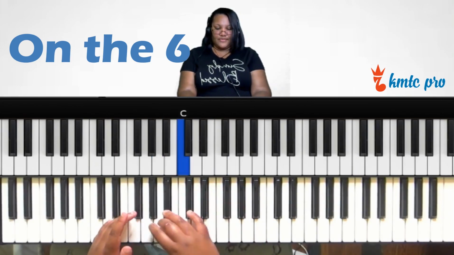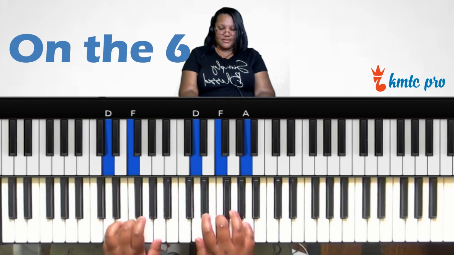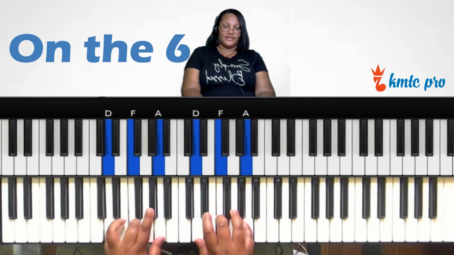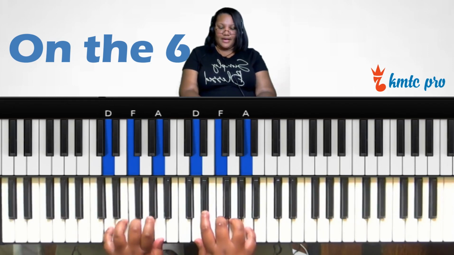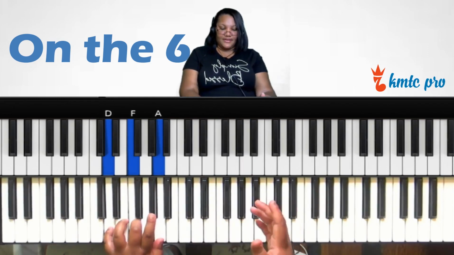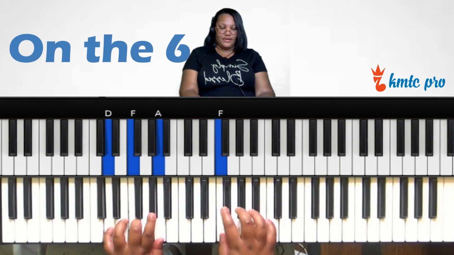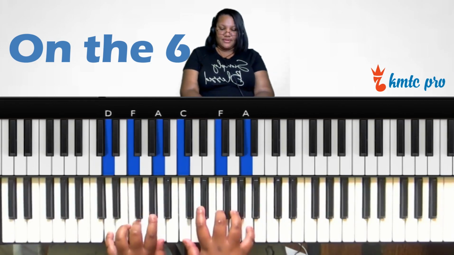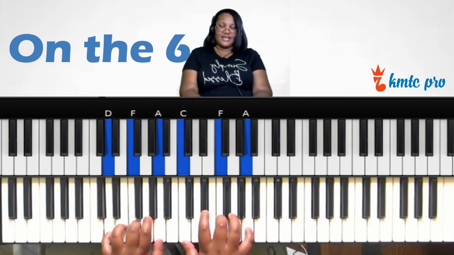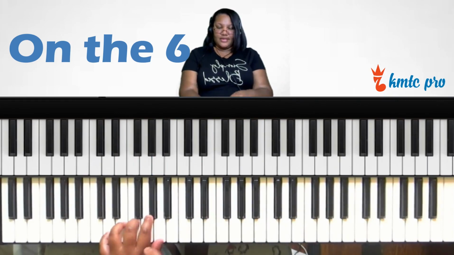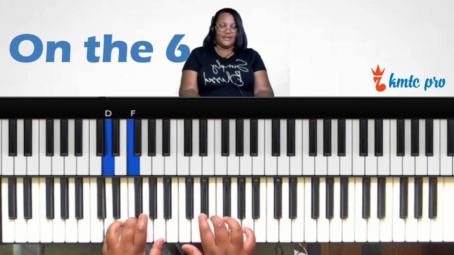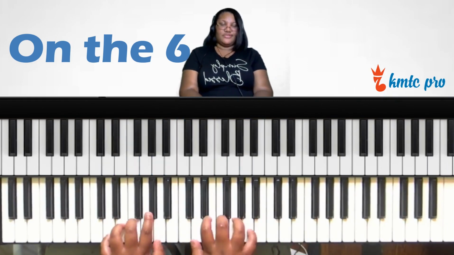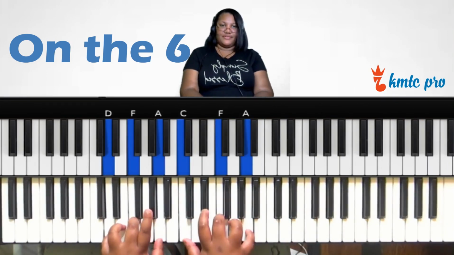So 1, 2, 3, 4, 5, 6, I can play it as just a D minor, depending upon the sound that I'm looking for. So that's D, F, and A. That's a D minor. I can play it as a minor 7th by finding the 1, which is F, and playing that as a major. You can look at it as playing the 1 as a major, or the 3rd tone of your minor chord, which is going to be F, and finding that as a major. You can use that rule too, whichever one works best for you. Okay, so we got that happening there.